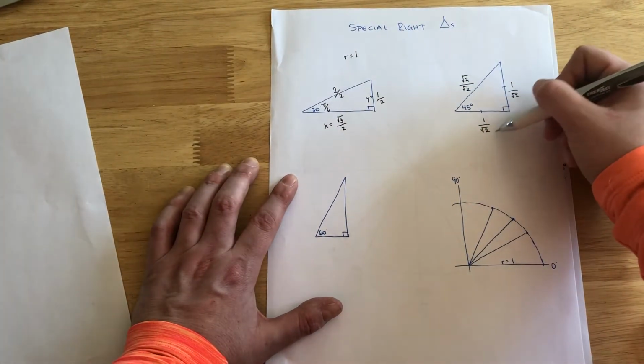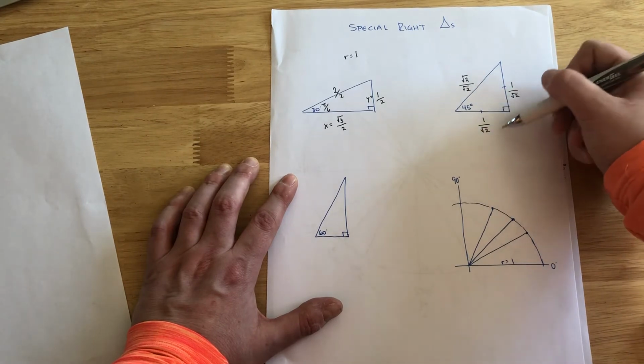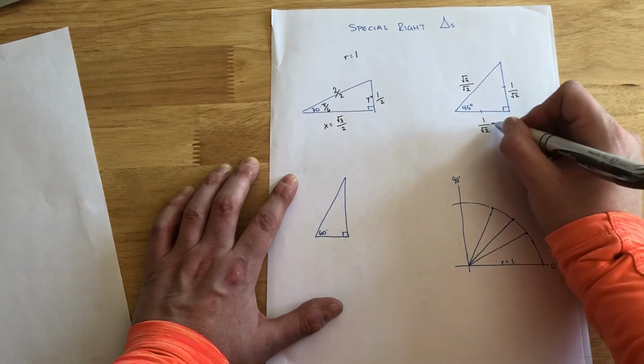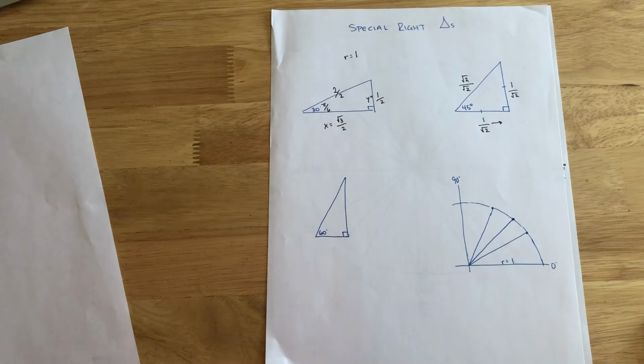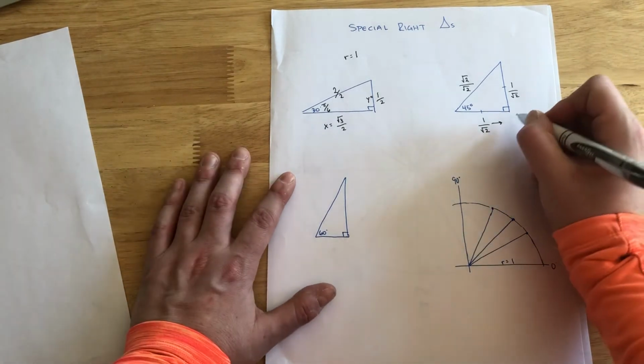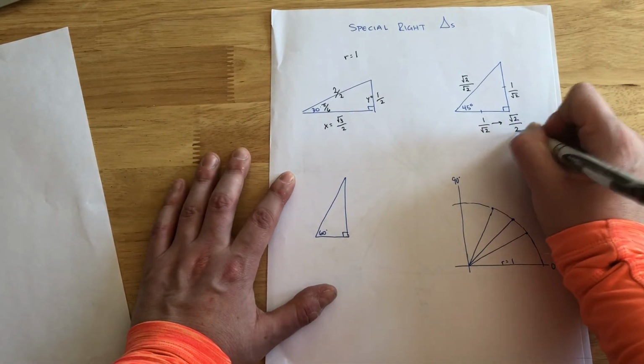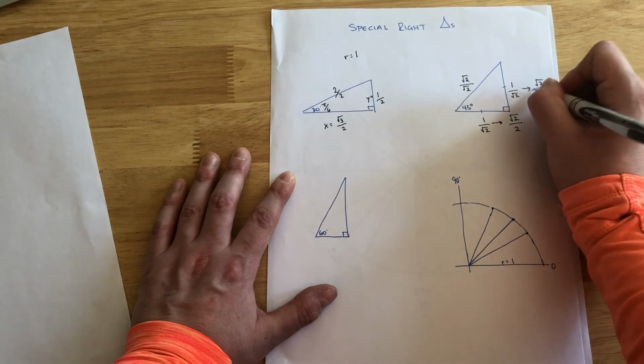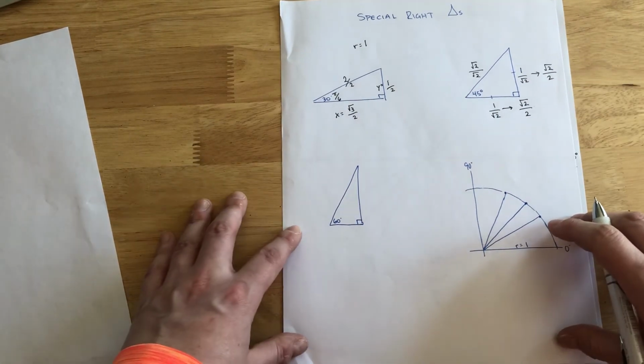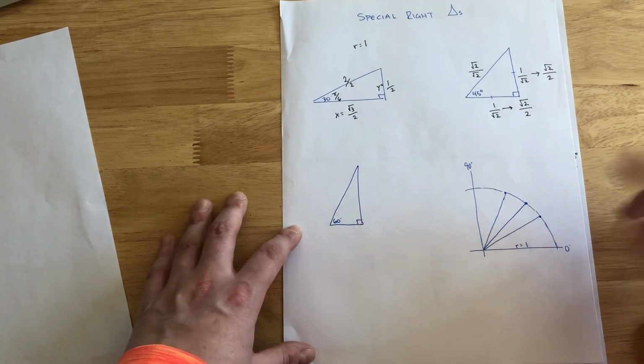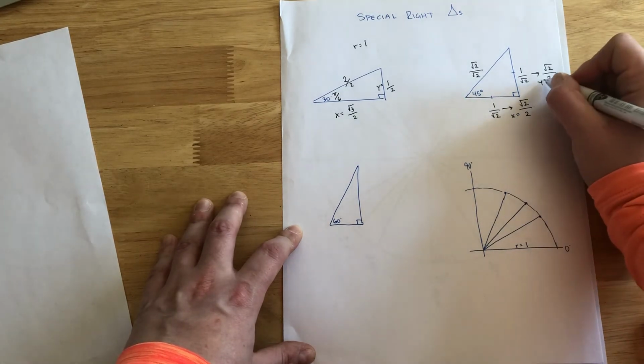Well, this is okay, but it's not the common way for us to write that because it's not in rationalized denominator form. So this would be equivalent to the square root of 2 over 2 if we rationalize that. So again, that's our x value and our y value.